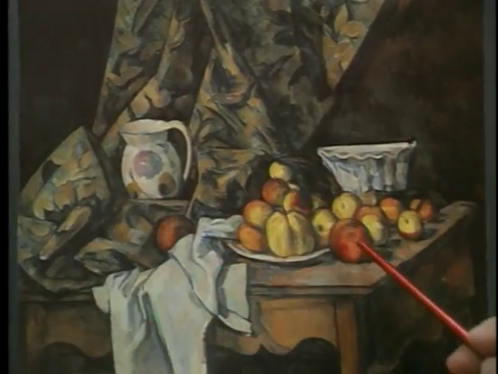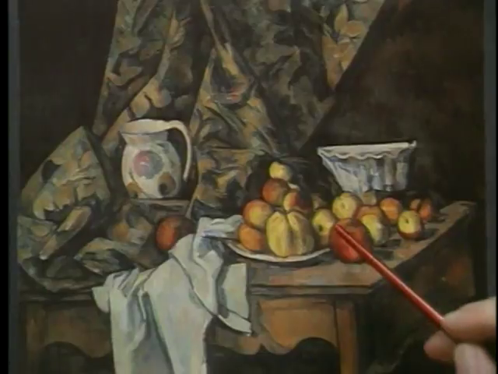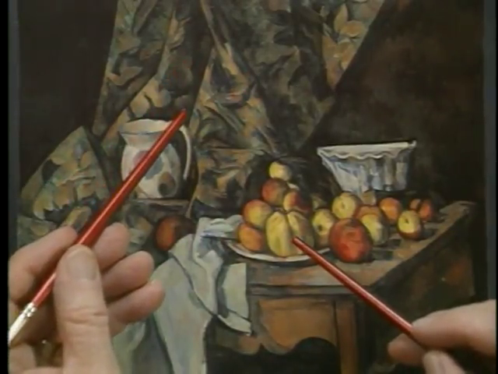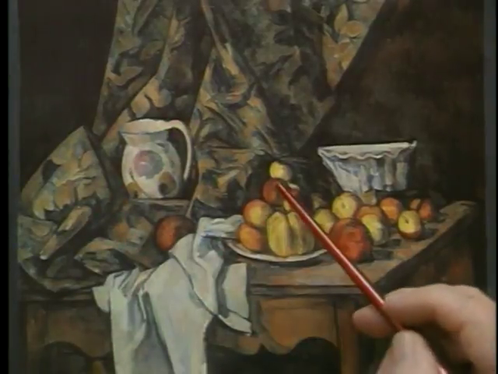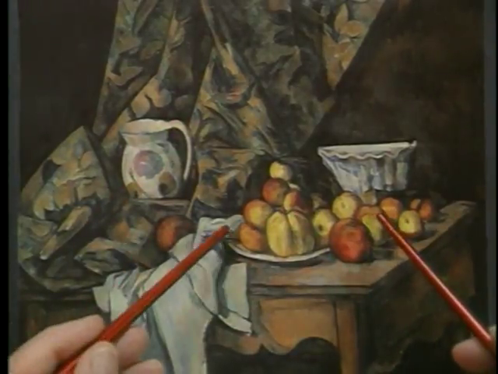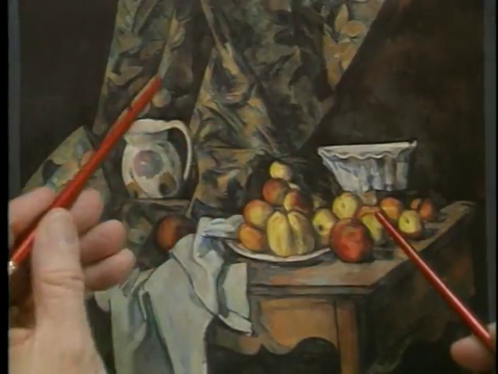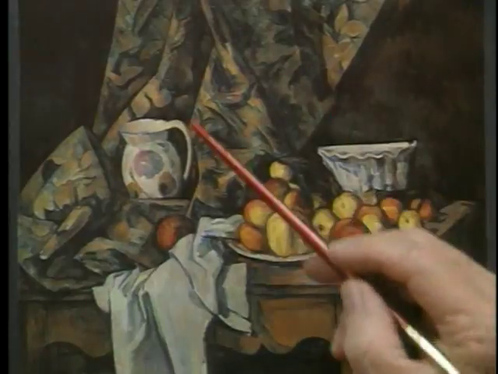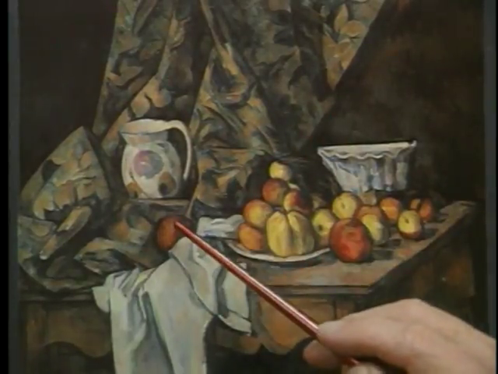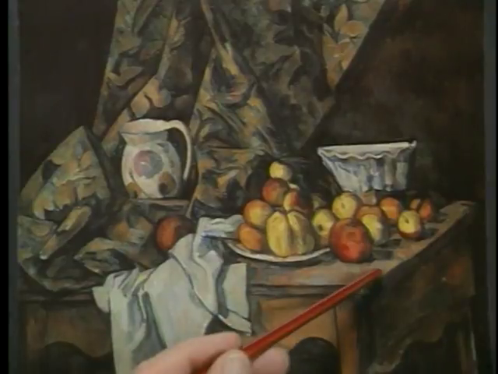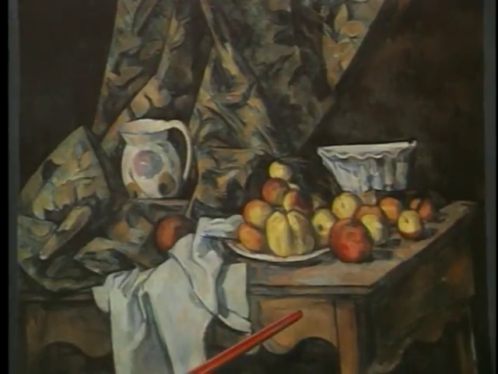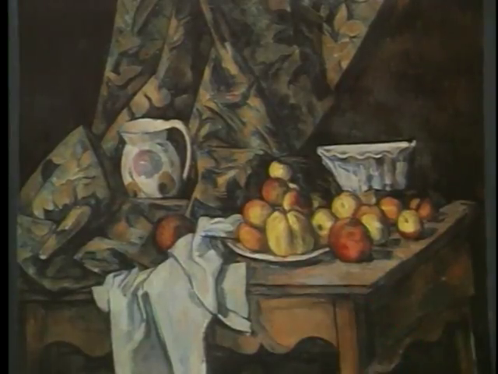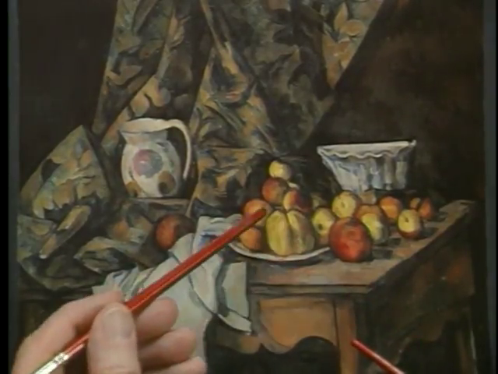He contrasts intense colors, bright yellows and reds, with very neutralized colors that are very gray. He contrasts warm temperatures in many places with cool temperatures, grays, greens, and blues. He contrasts textured areas, like all of this cloth in the background here, with non-textured areas, like the surface of the table. He contrasts geometric shapes, like the edges of the table, with very organic shapes of the fruit and vegetables.